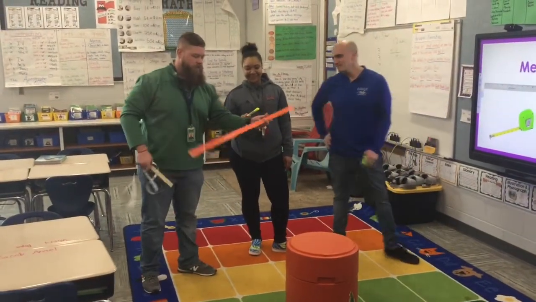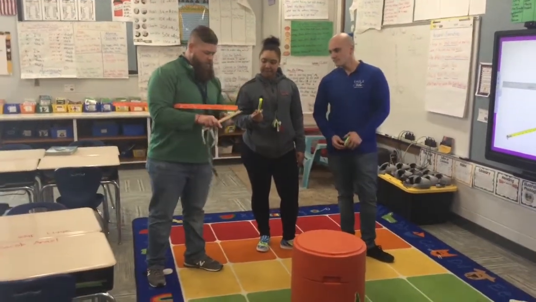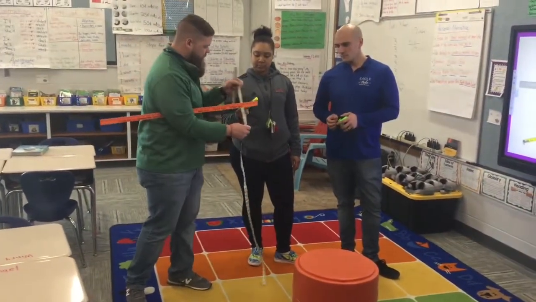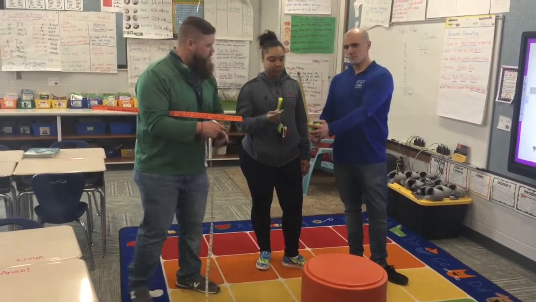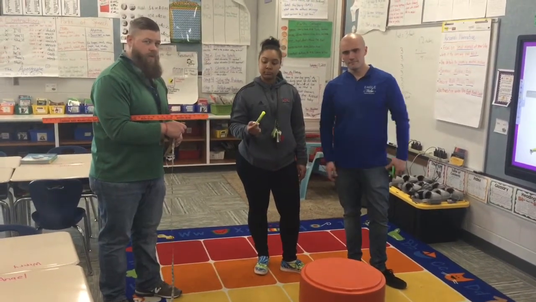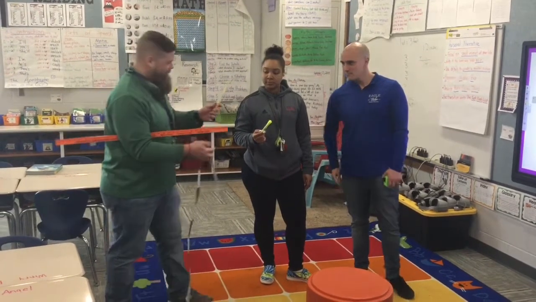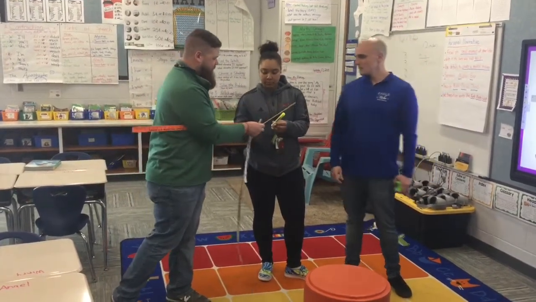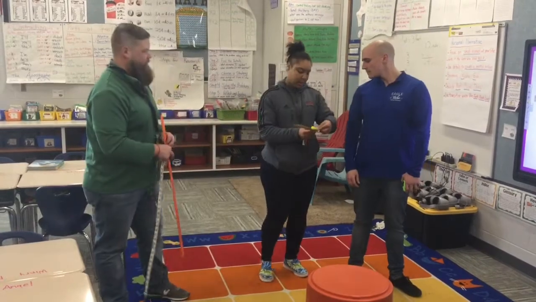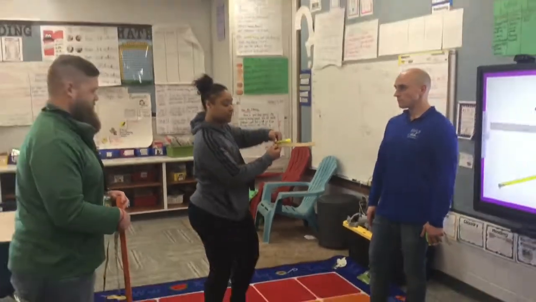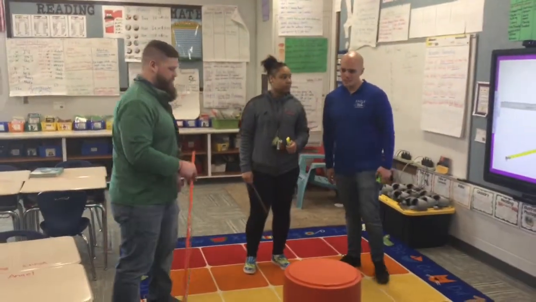Are we going to use a yardstick? Are we going to use the ruler? Are we going to use this bendy tape? We're not measuring around this. I don't know. Are we going to use the measuring tape? What do you guys think would be the best? All right, if you said ruler, you are correct. Miss G's going to go ahead and measure with the ruler. All right, and it looks like it is about 5 inches. All right, good. You guys are doing a good job helping us out so far.